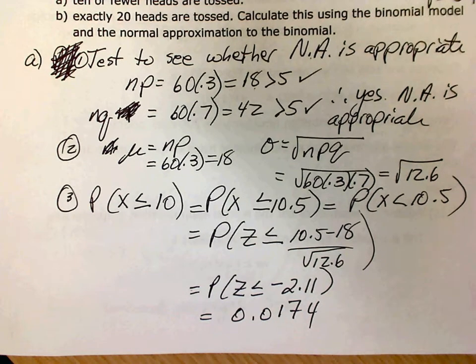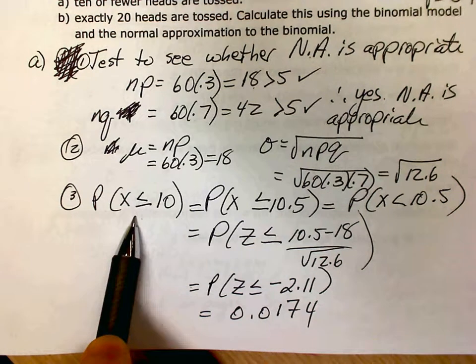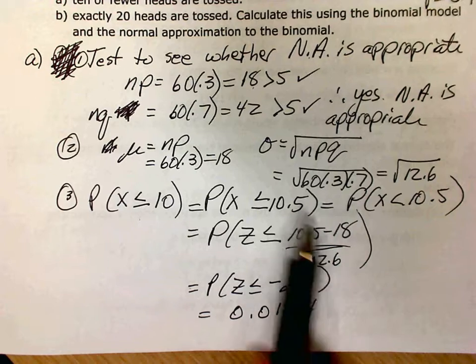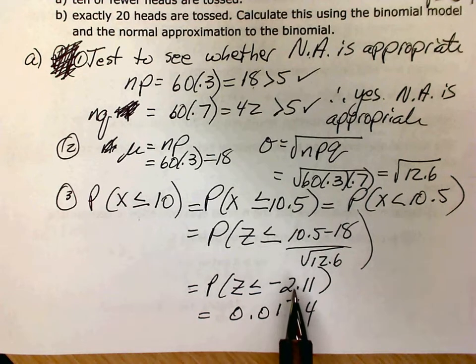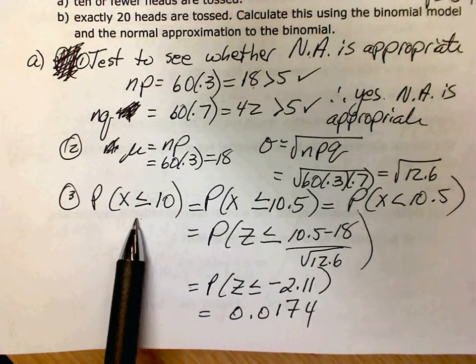But if that equal sign is on the left, then it matters because it's whether we choose 9.5 or 10.5. Here it matters, but it doesn't matter there, because we've done the adjustment. But that adjustment's important.